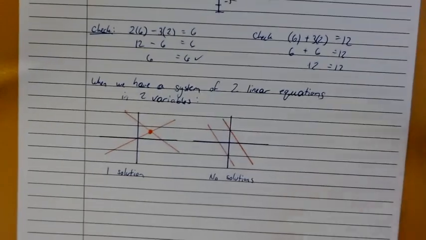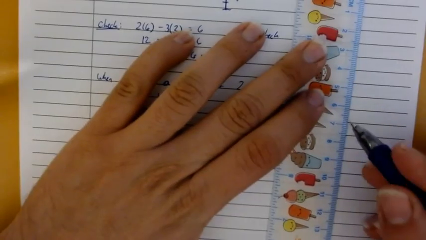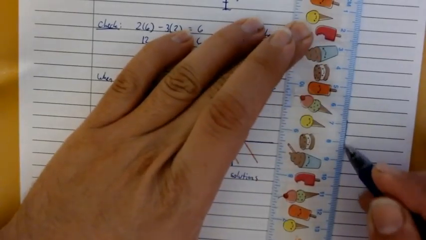Finally, the third outcome is, again, you have two linear equations in your system.